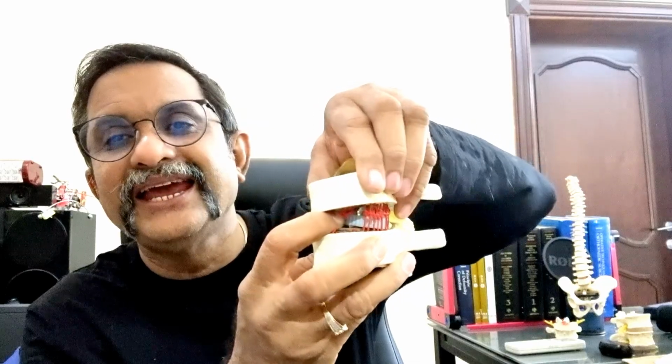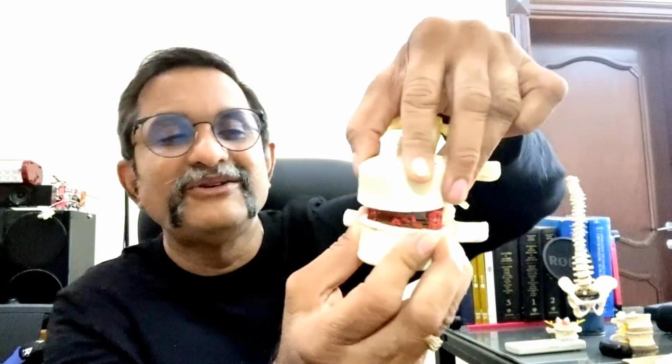I would like to ask you, does the disc migrate? What happens is, physiologically, when there is load bearing, the disc does migrate. If I am doing like this, it migrates to the other side. When I am doing like this, it migrates to this side. Similarly, when I do a forward compression, it migrates back.